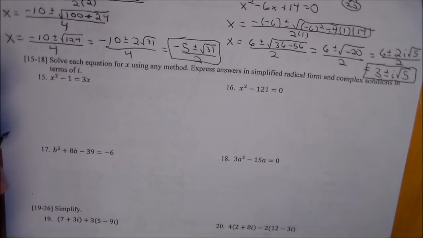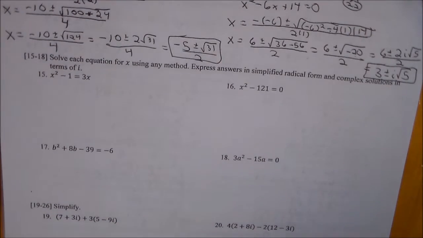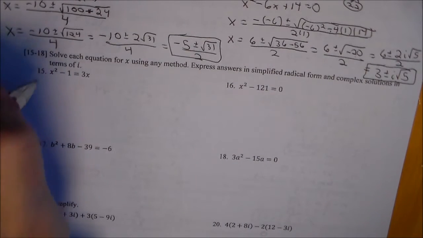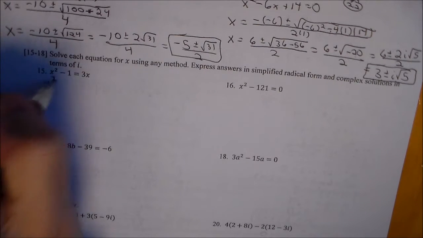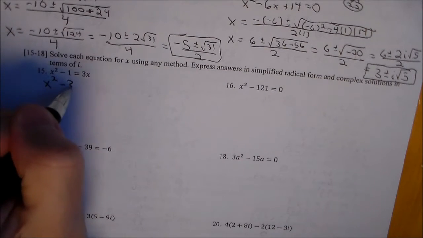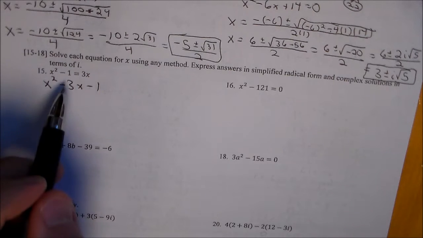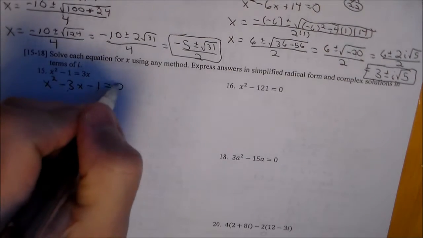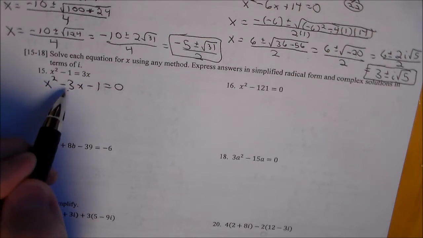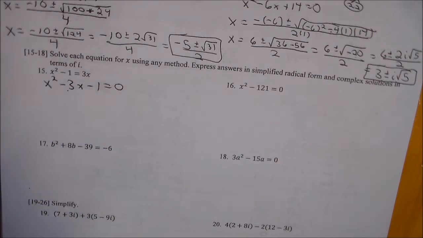For our next part, we're going to solve each equation for x using any method. Simplified radical form and complex solutions need to be in terms of i. That's just kind of the standard way we write it. So, 15, first thing I'm going to do is move everything to the same side. Now be careful here that it becomes x squared minus 3x minus 1 equals 0, not x squared minus 1 minus 3x. We want to still be in that proper form, that proper order as we go.